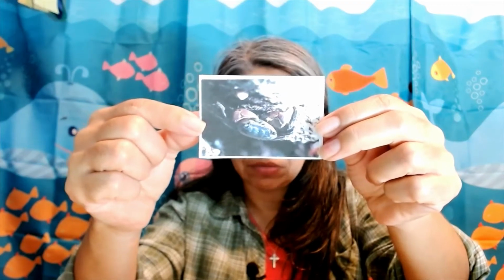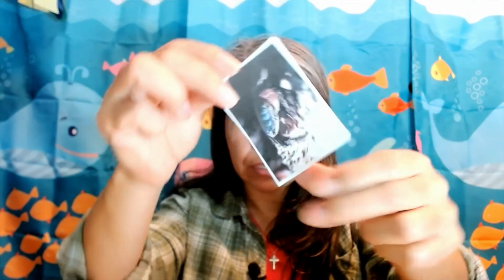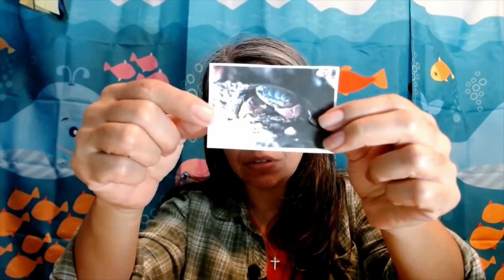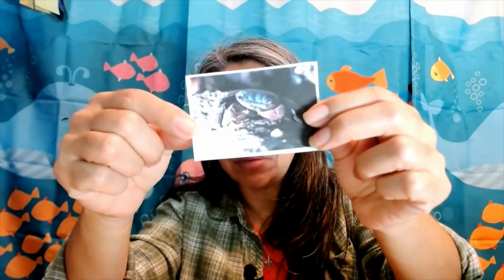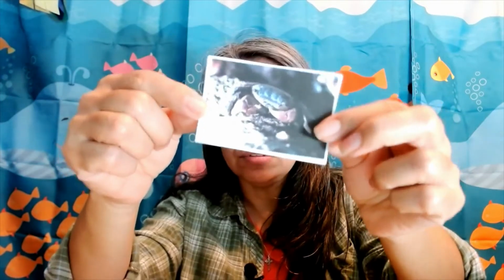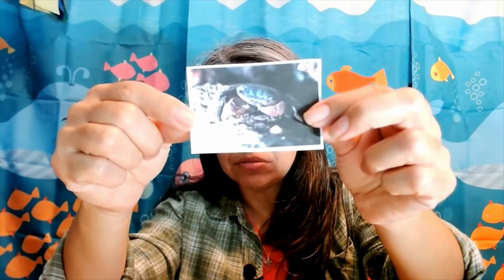There we go. That's our crabby crab. Whoops. Oh, there we go. Now you can see it a little bit better. Silly Teacher Vicky, the crabby crab was on his head. Now it looks like a crabby crab. So that crabby crab is going to be in the video too.